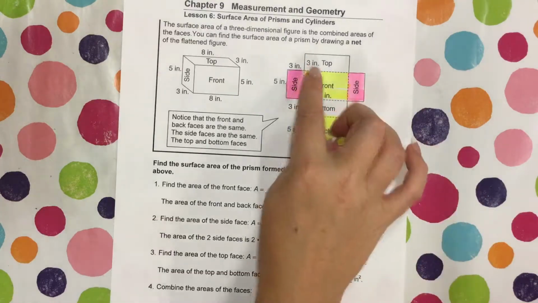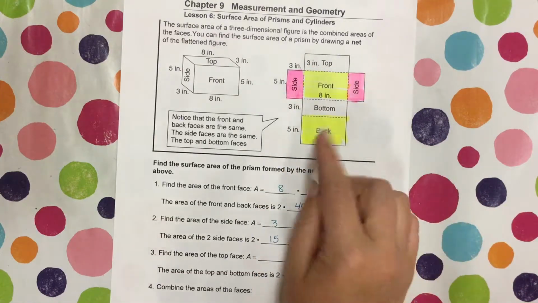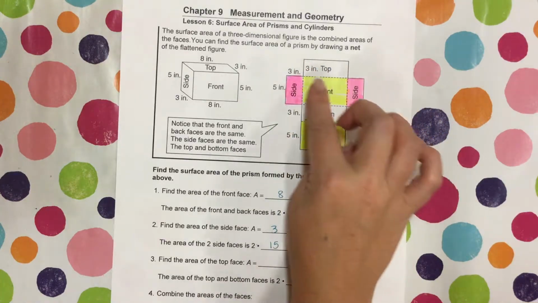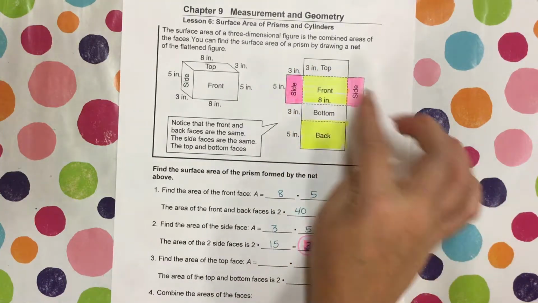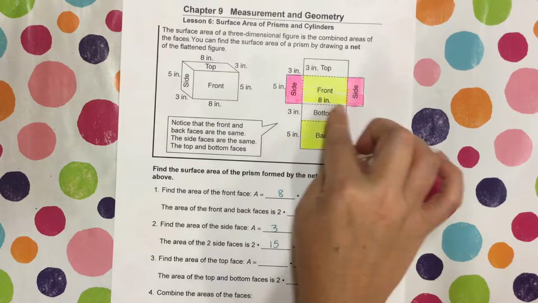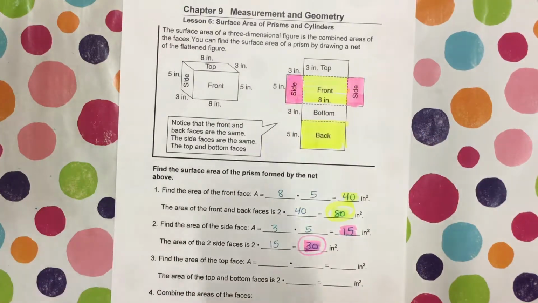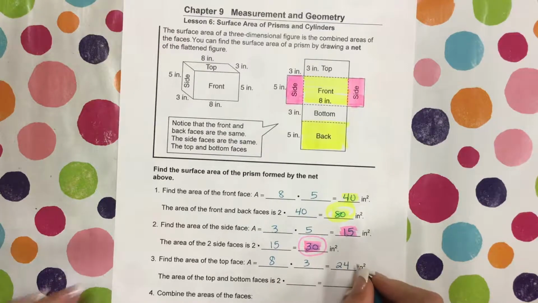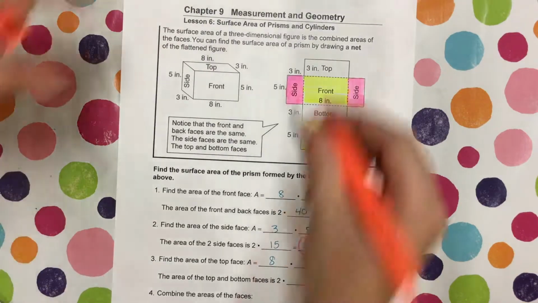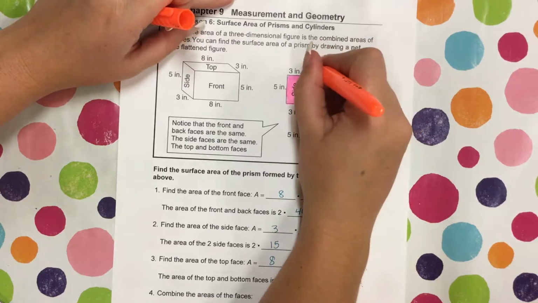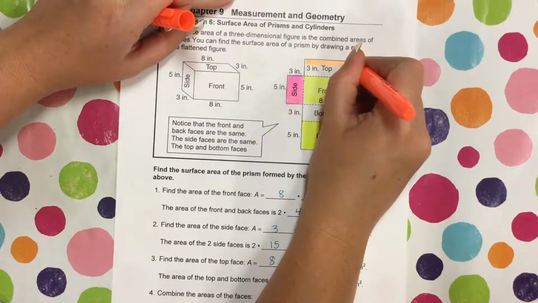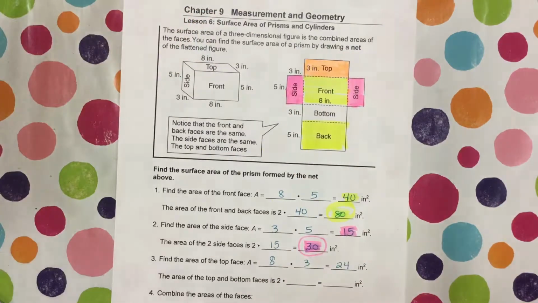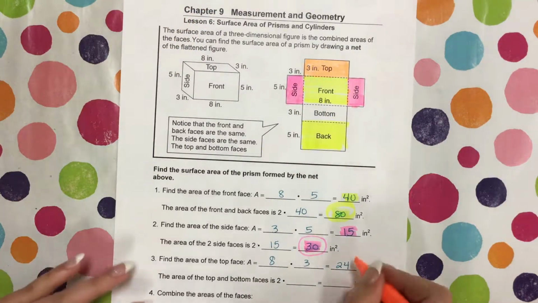Now, we want to find the top face. So the area of the top face, right here's the top face. Again, it's a rectangle, so it's going to be length times width. This is 8 times 3. 8 times 3 is 24. So that means the area of this top alone is 24 inches.